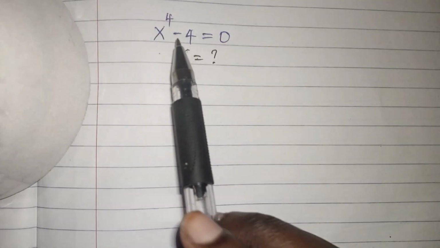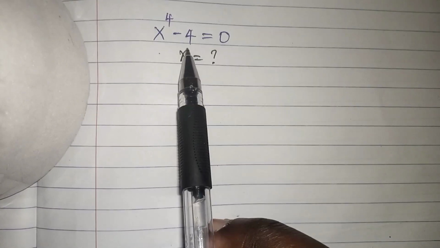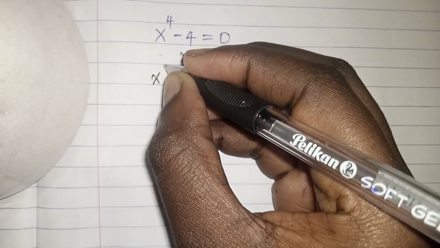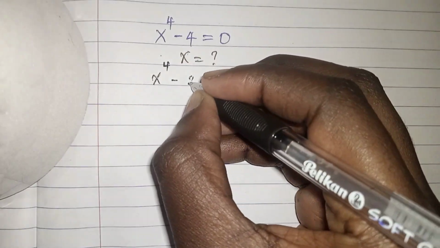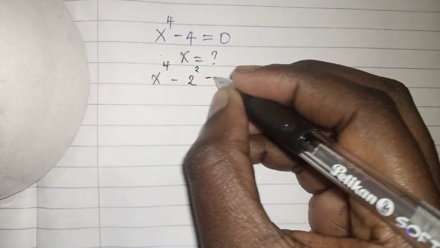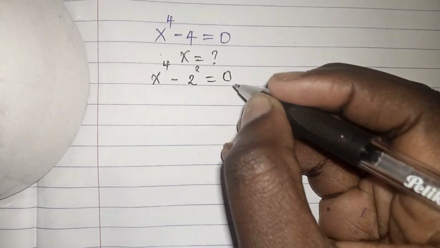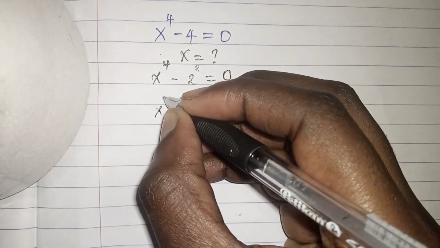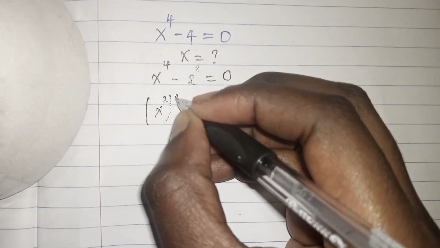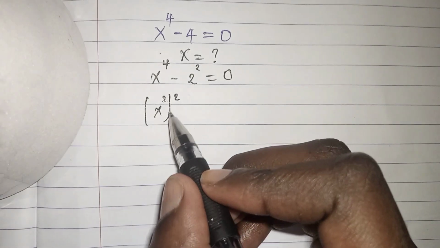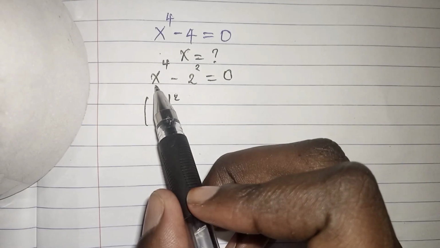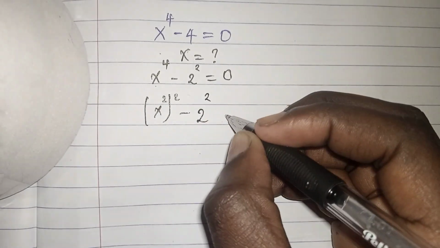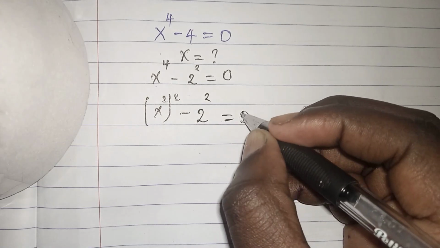So our first step, 4, we can write it as 2 squared. So this will be x to the power of 4 minus 2 to the power of 2, which is 4, is equal to 0. Okay? Our next step, x squared, all this squared. So x squared, all this squared is the same as x to the power of 4 minus 2 to the power of 2 is equal to 0, right?